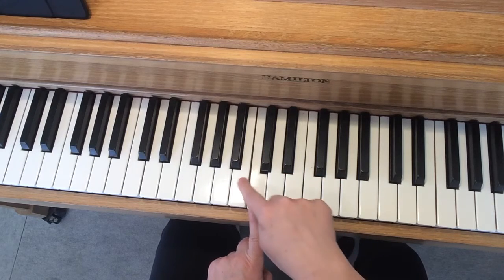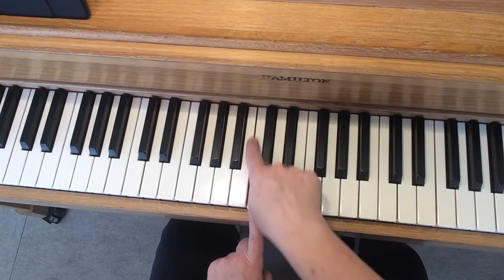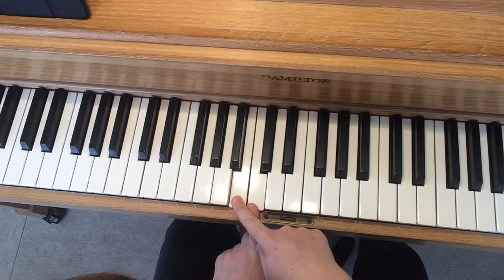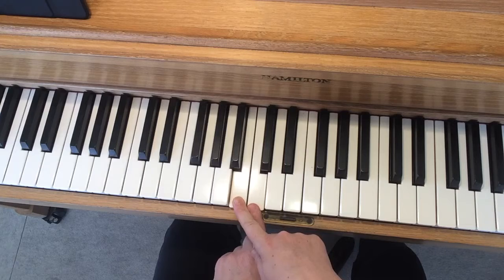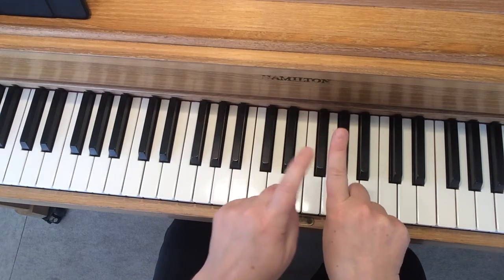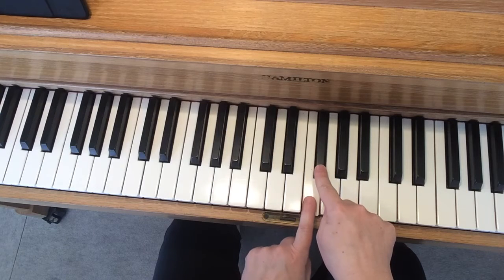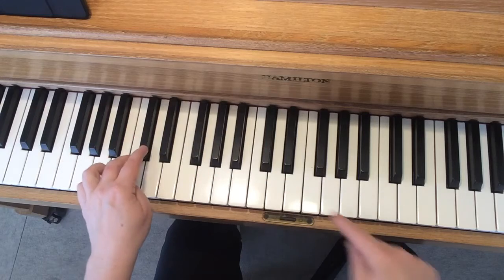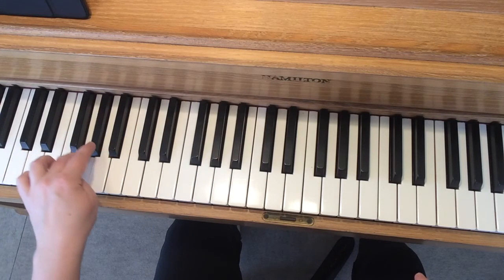What if I play the one on the other side? There's nothing between these two white keys. That's another ugly half step, right? Not beautiful. So any two keys that are right next to each other without anything between them make a half step. I'm going to play several of them on my piano. They all sound kind of ugly.